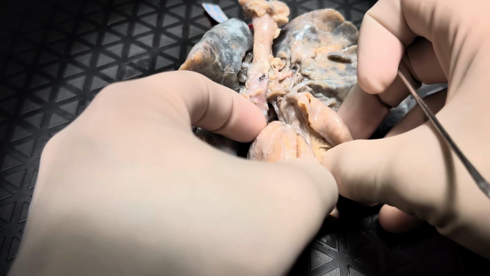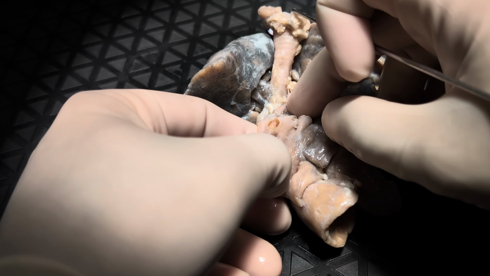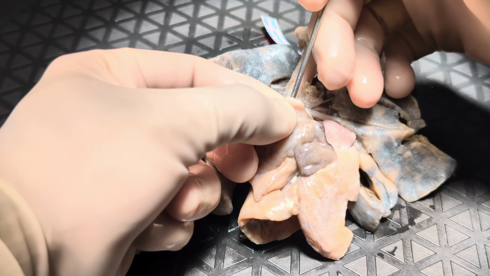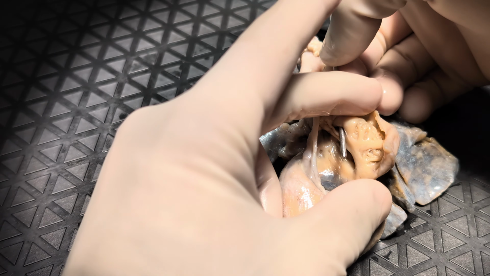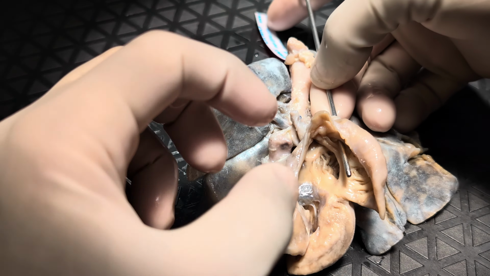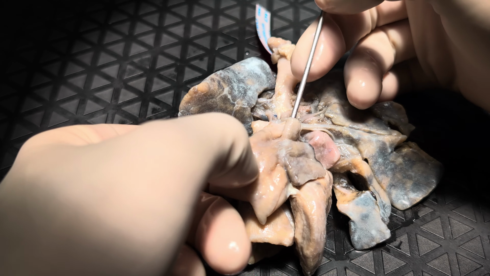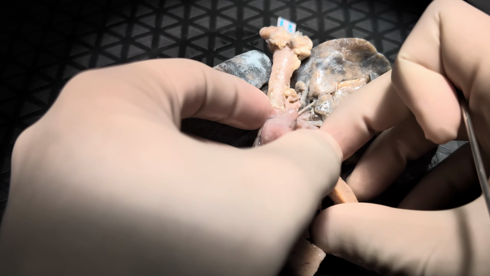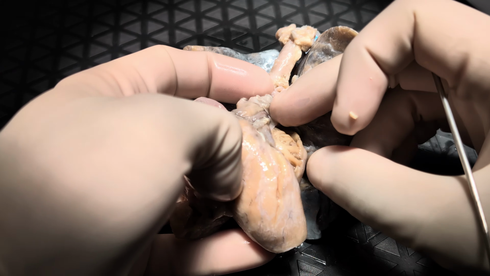Now we can try to identify, if we can, the superior caval veins. Here's a structure that appears to be a superior caval vein, so we'll probe that. And this opens up into the right-sided morphologic right atrium. So we do have a right-sided superior caval vein. We'll see if we can find a left-sided superior caval vein as well.